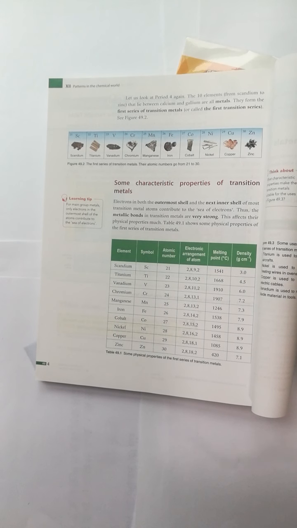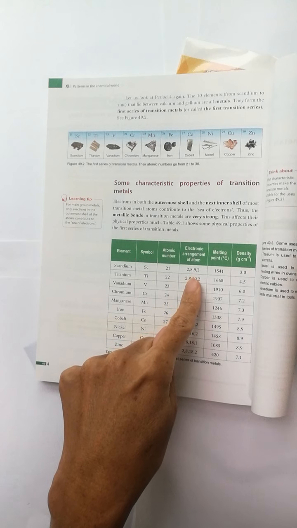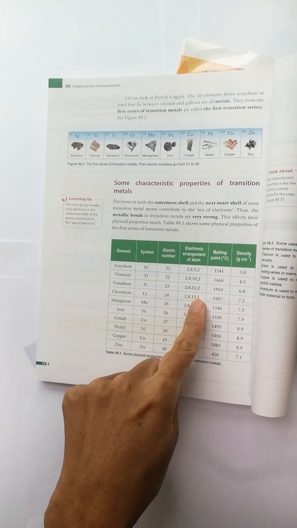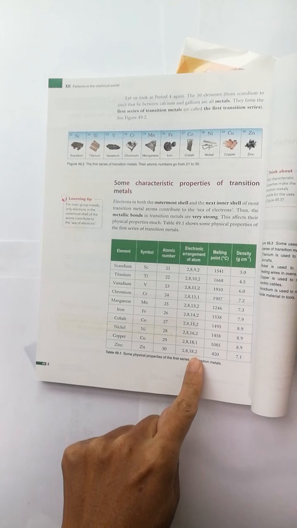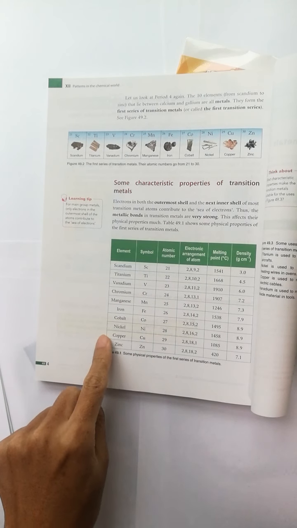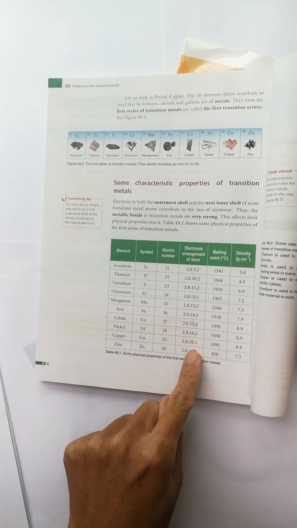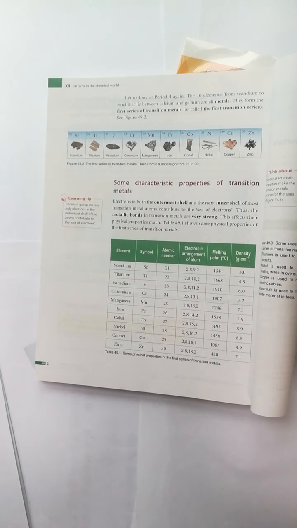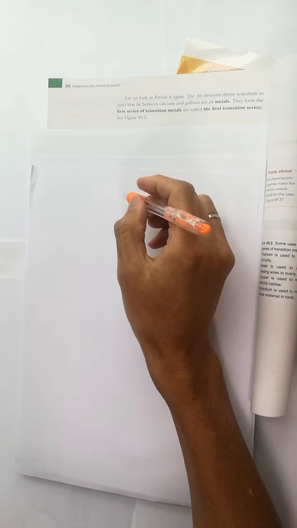Now, this part is about the electronic arrangement of the transition metals. When you look at the electronic arrangement, the outermost shell electrons range from 1 to 2. And very special are chromium and copper: they have one outermost shell electron, the others have two. Now look at the filling of electrons.